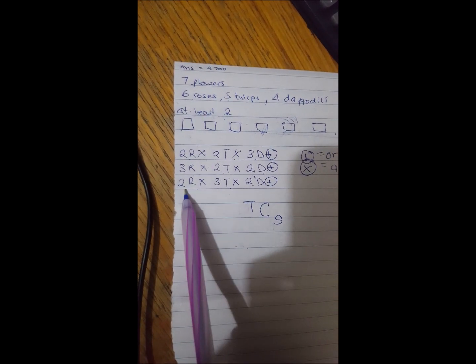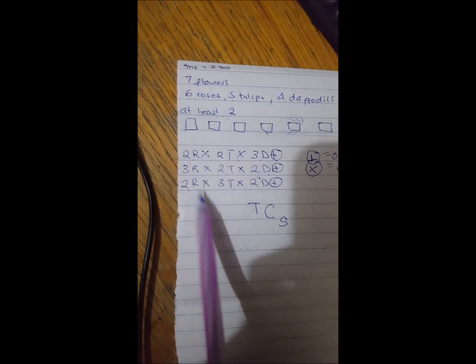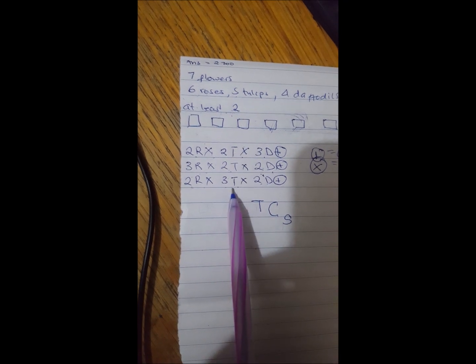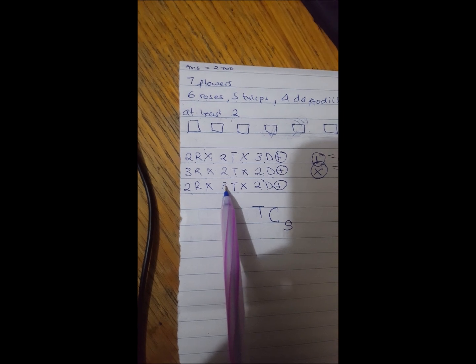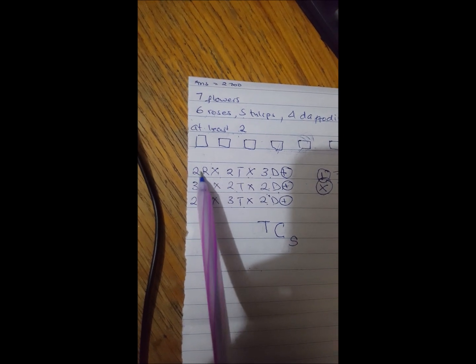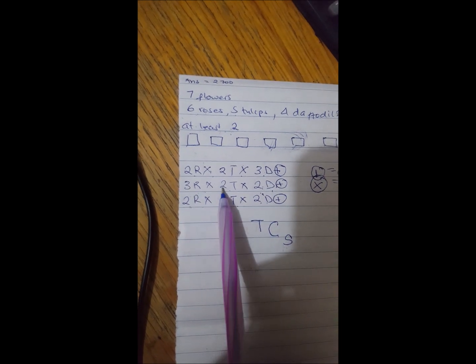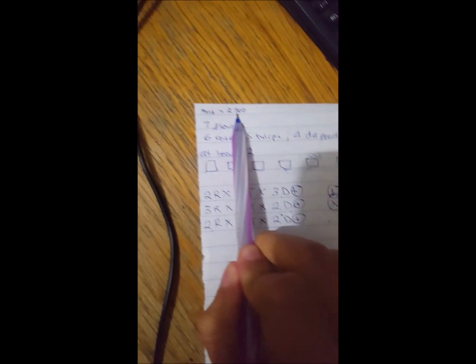So our total is 6 roses and we're selecting 2, so 6C2, and you do the same thing for the others. 5 being the total for tulips, and we're selecting 3, so 5C3. So you're going to do the combination of all of them, multiply, add to this, multiply, add to this, and then your total will become 2700.